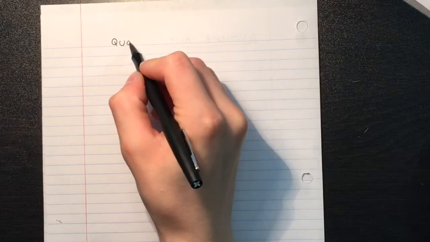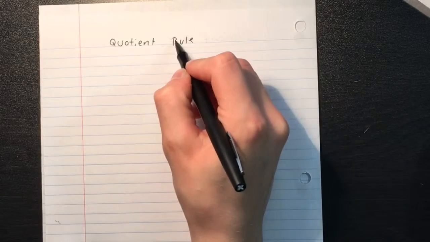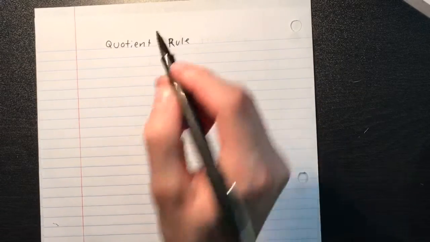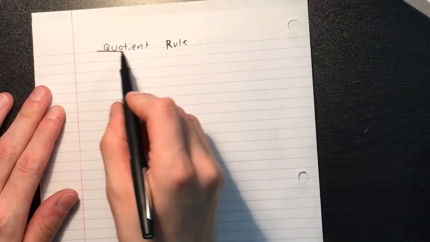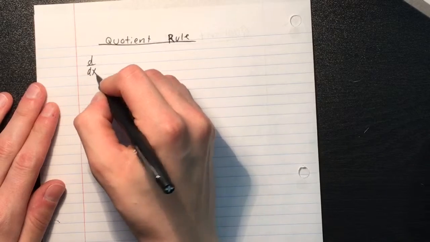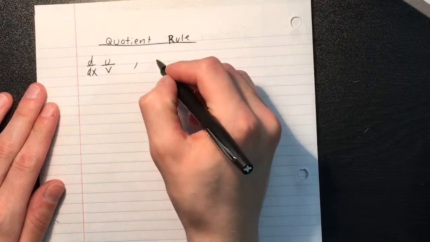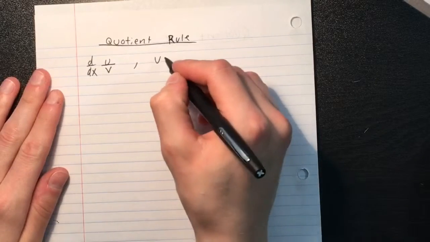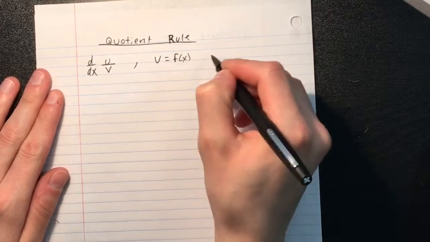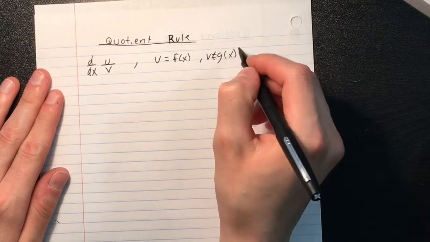So today we're going to be going over the quotient rule, and I'll write that here. Quotient rule for taking derivatives. So the quotient rule states that if I'm taking the derivative with respect to x of u over v, and it's important to know here that u and v are both functions of x.